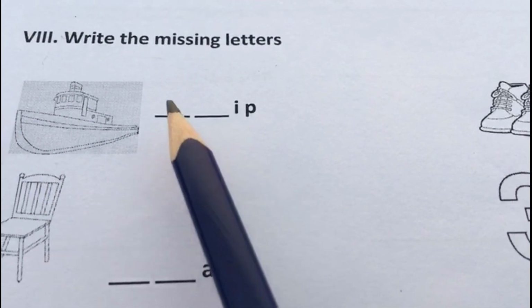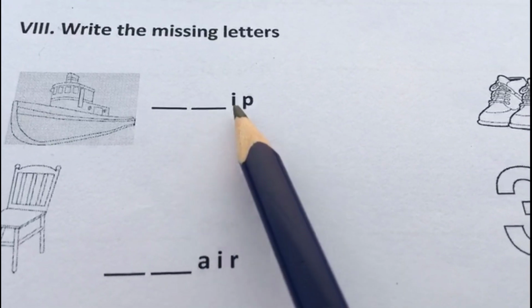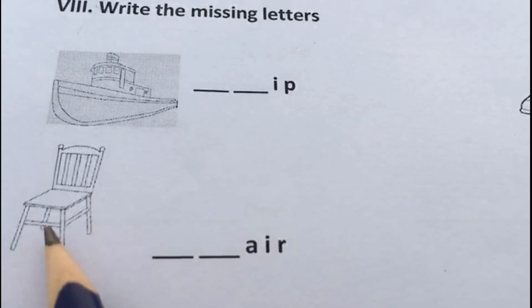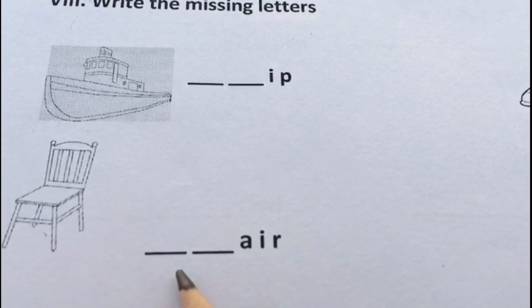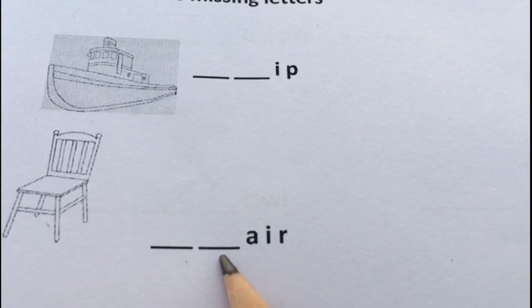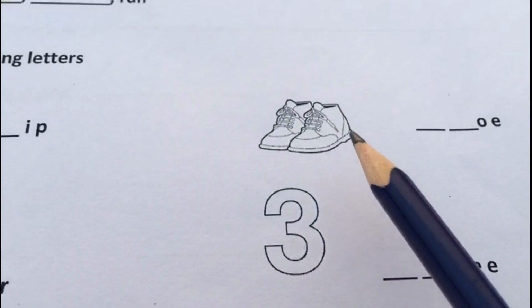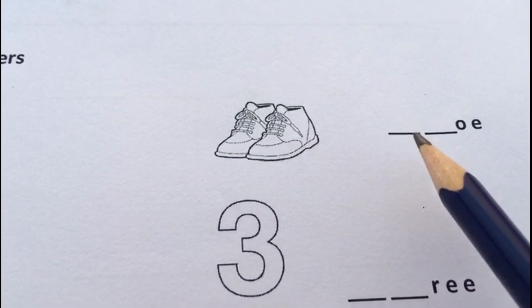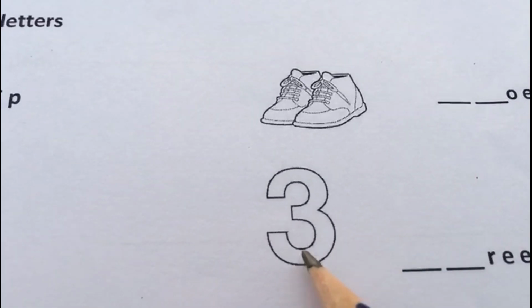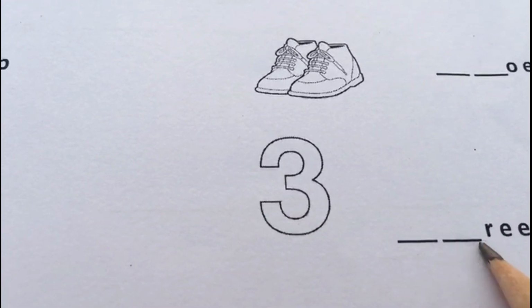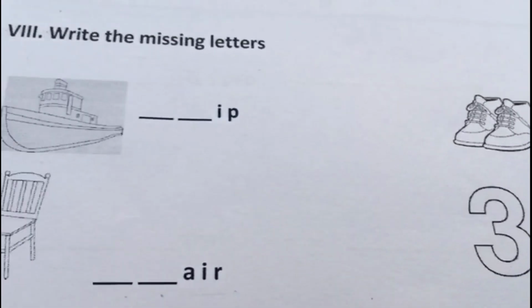So ask your child to fill in the blanks, sh, S and H, sh, ip, ship. Second is chair, ch, C and H together, ch, air, chair. Third picture is shoe. Here again sh, oe, shoe. And the other one is three, th, ree, three.